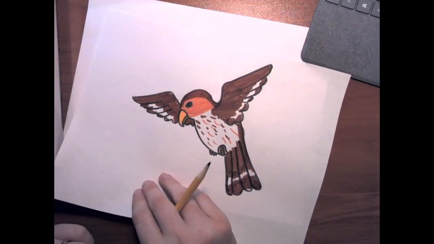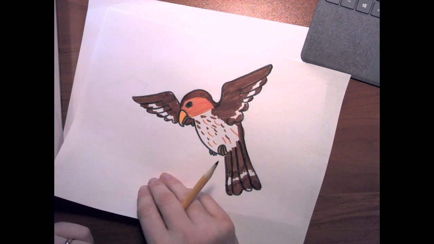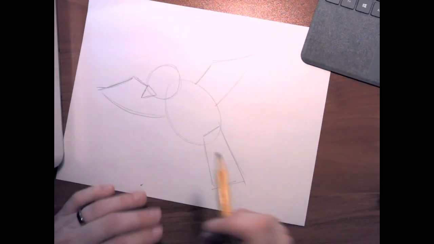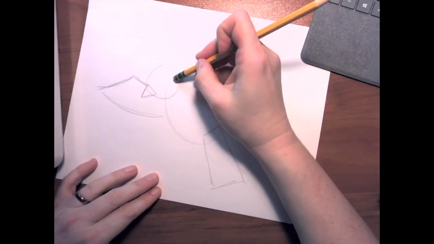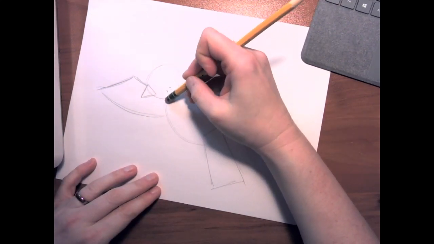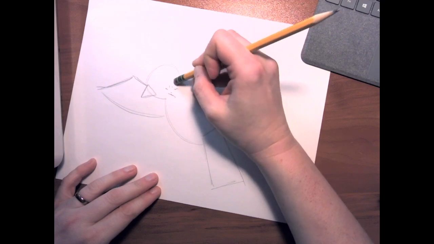So this is the finished piece. Here are the shapes that we have right now. We're going through and we're going to erase some of these spots because remember, we don't see those.